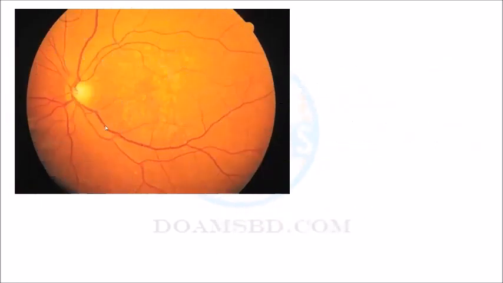Okay, what is this? What is the diagnosis? Did we discuss it before? Possibly. I'm sorry, I cannot remember. There are multiple yellowish spots surrounding the macular area. Vessels are almost normal. The disc seems to be normal, though optic cupping is there, but not significant. So what is the possibility?